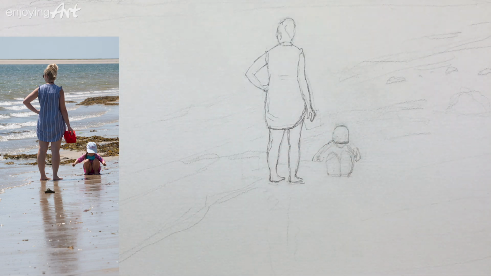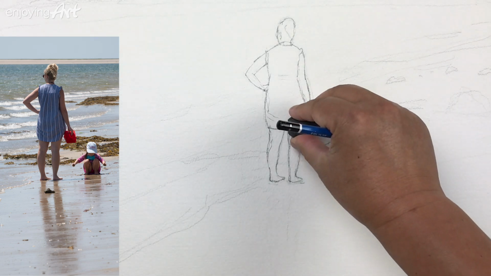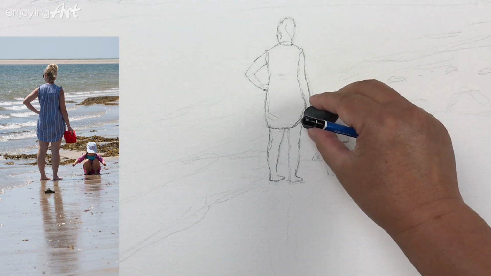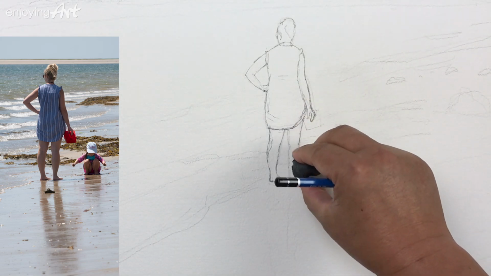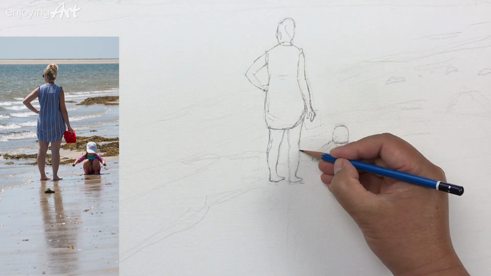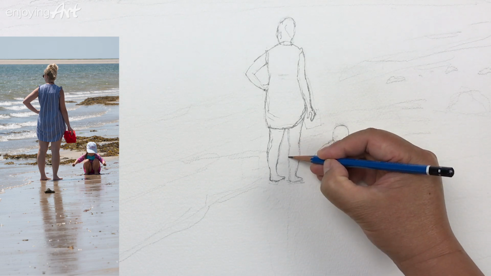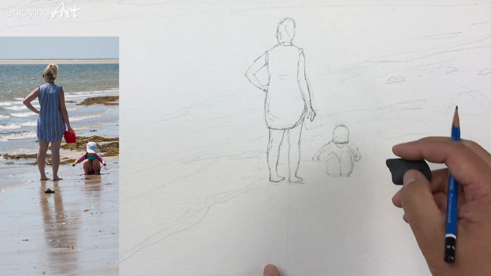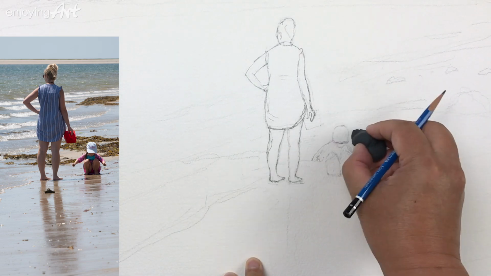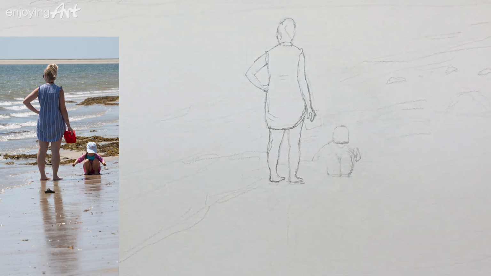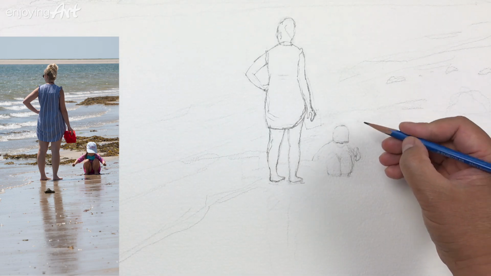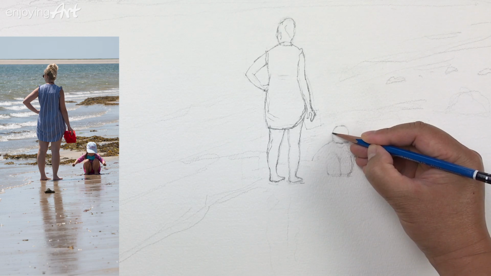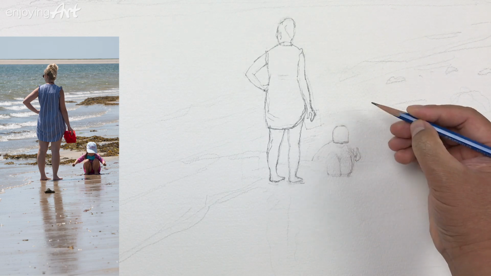Okay, now I have that. Very good. I'm going to soften the line that I don't really need to keep. Now I come to the child. I only need to draw these two main objects with more accurate line. The others I'm going to play by ear.